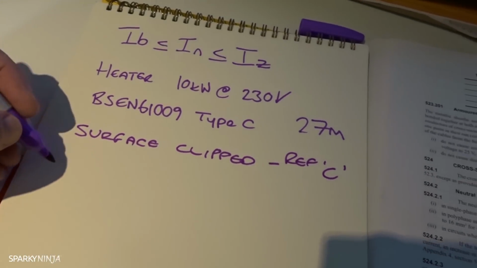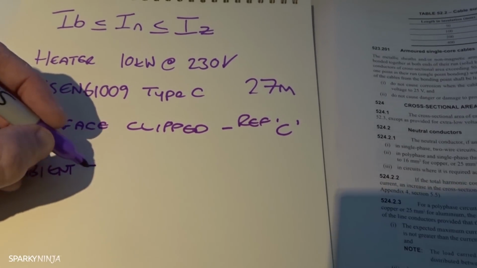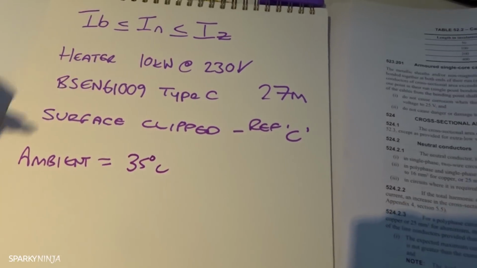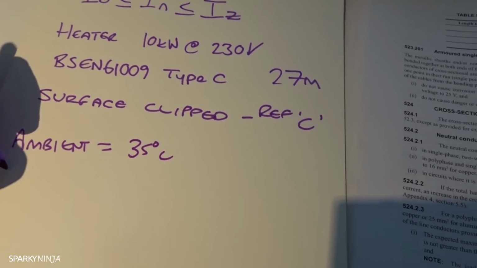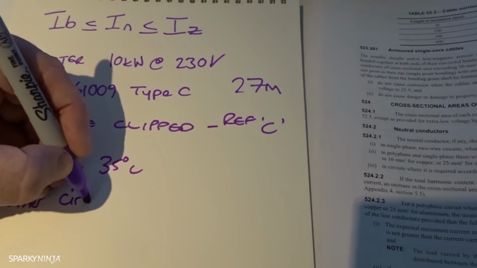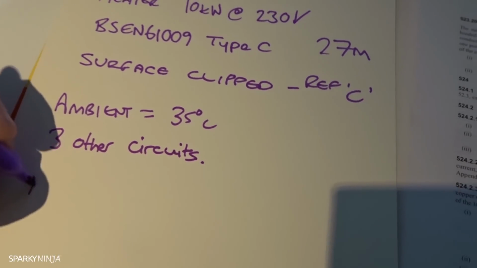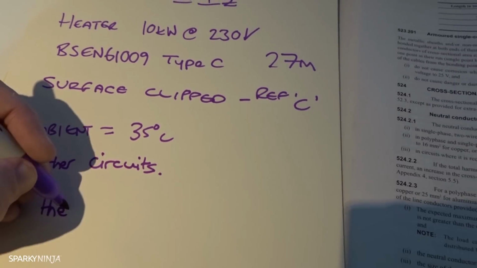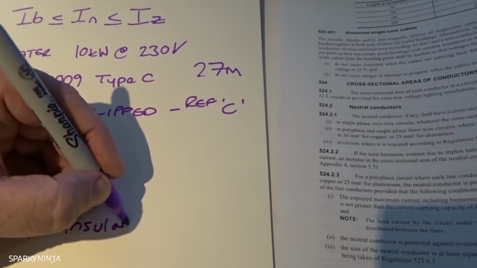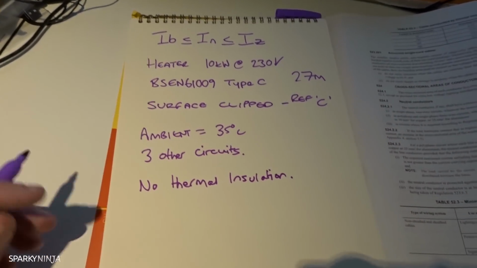Rating factor stuff. Alright, ambient temperature, I don't know, 35 degrees. Grouping: 3 other circuits, all of similar loads, and that's important. No thermal insulation along the route, maybe, because I don't know. Alright, let's just round it out like that.